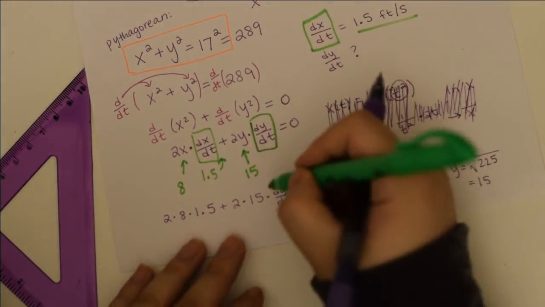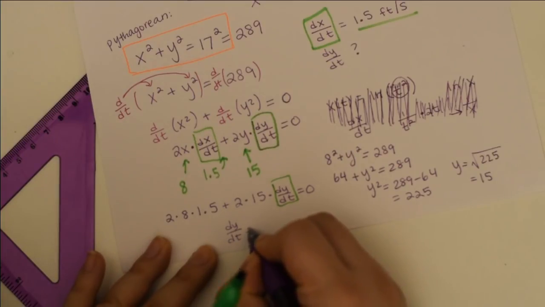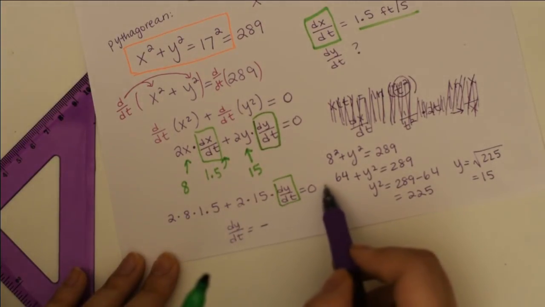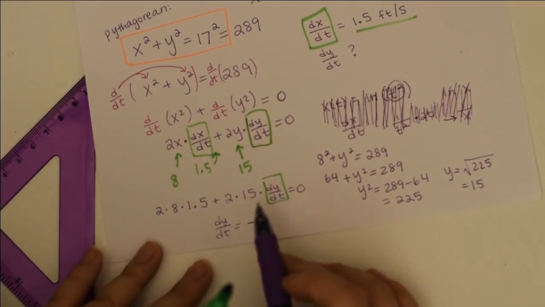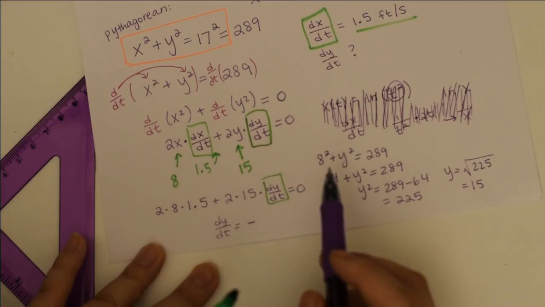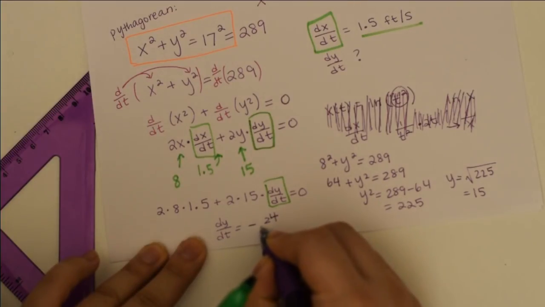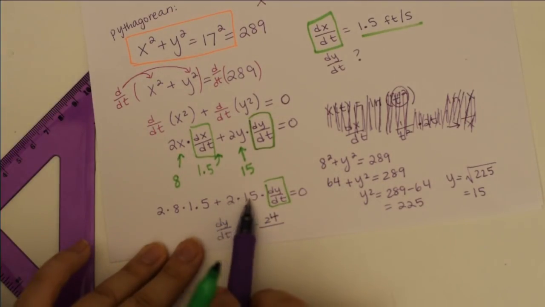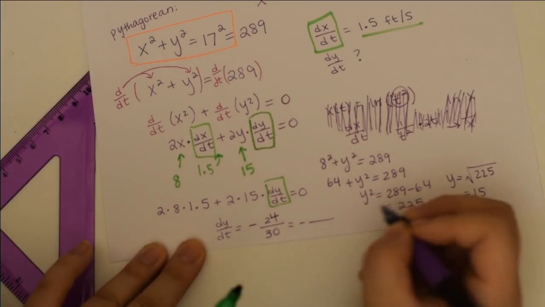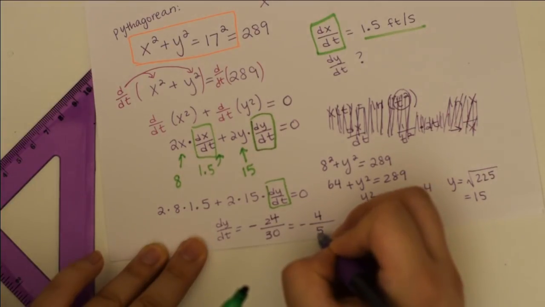So notice that we only have one variable now, and it's just this. So that means dy/dt equals negative, because I'm going to move 2 times 8 times 1.5 over here, subtracted. I'm just going to do this in my head if I can. 2 times 1.5 is 3, times 8 is 24. So negative 24 over, and then I'm going to divide by the 2 times 1.5, which is 3, like that. So that's just going to be negative, if I simplify that, 4 over 5. Is that right? I think that's right.